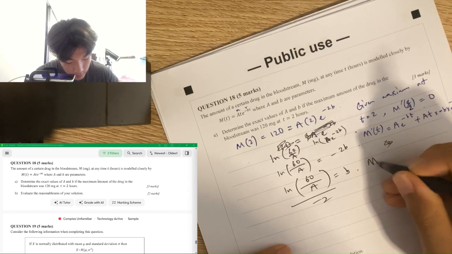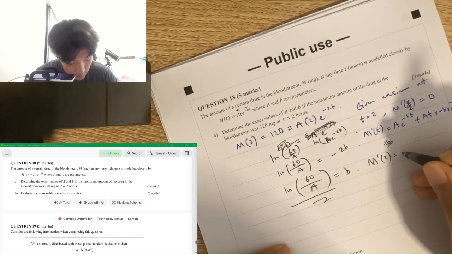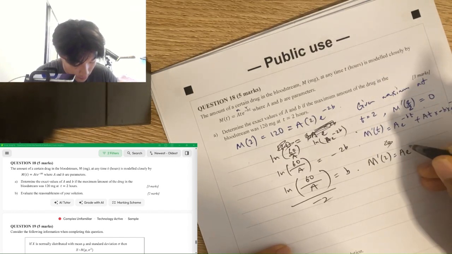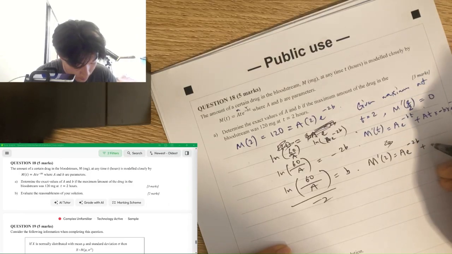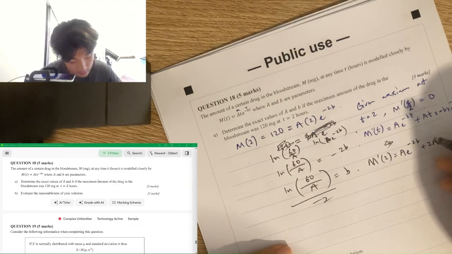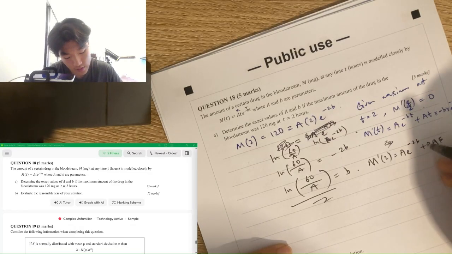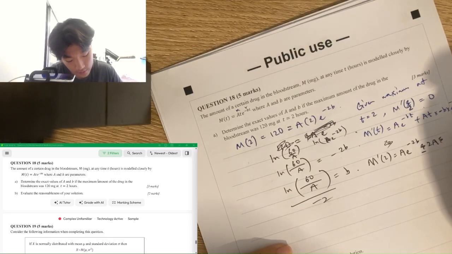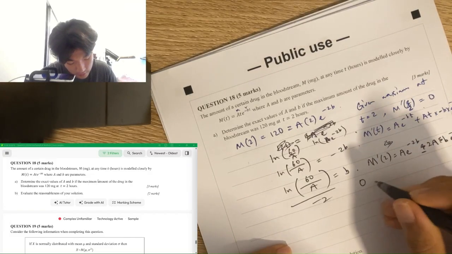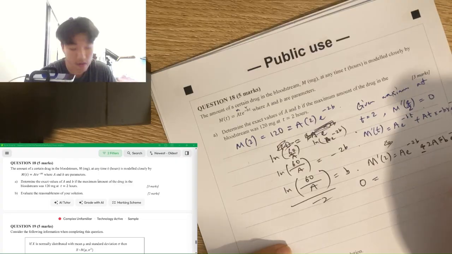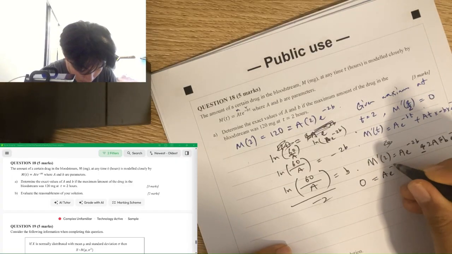So then we sub in t equals 2. Okay, so it's negative b, so we have a negative out the front, e to the negative 2b. And this equals 0, and then we can factor out a e to the negative 2b.